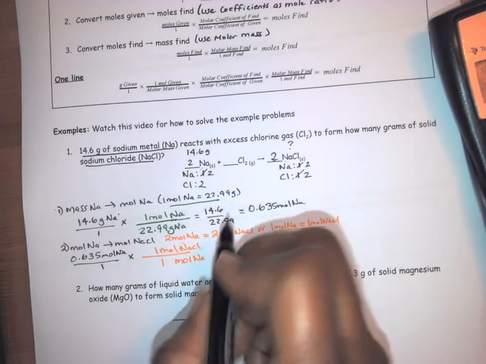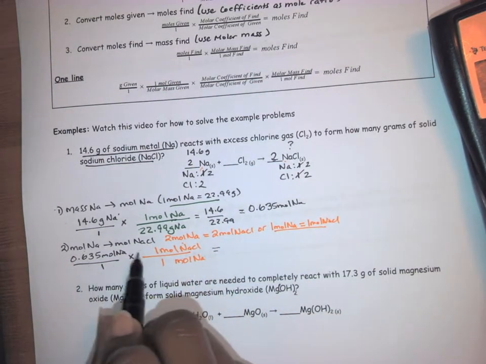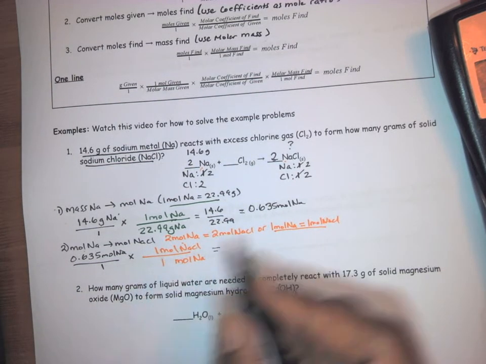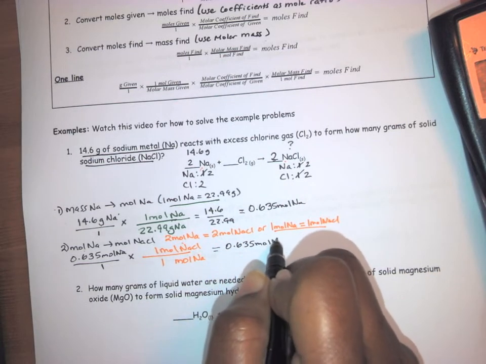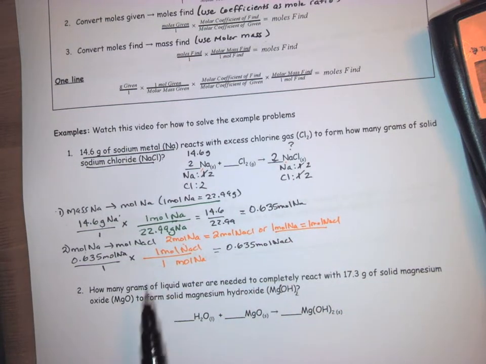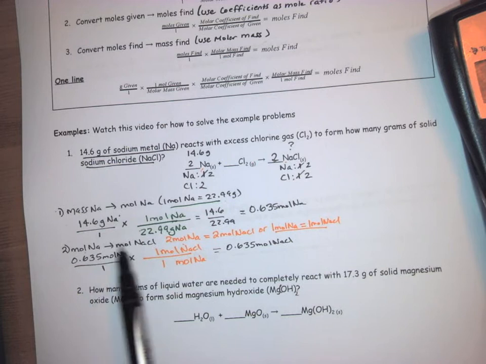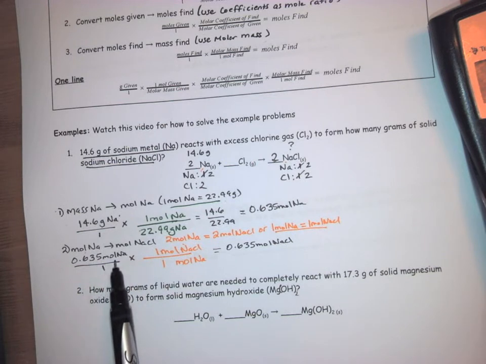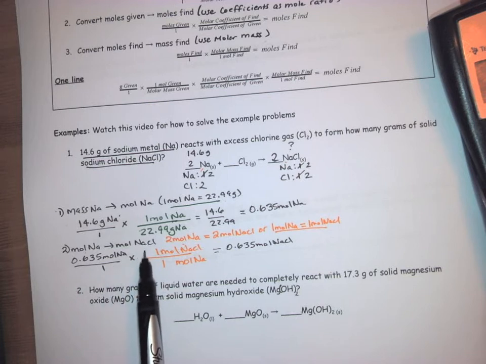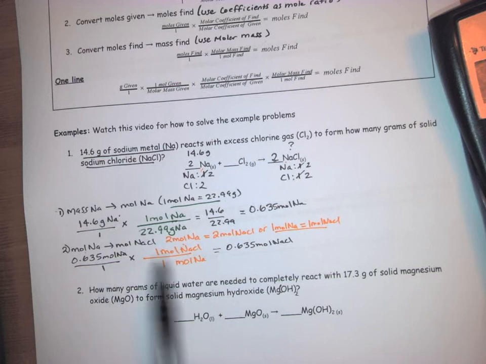Okay, so now that I've done that, it's just 0.635 times 1. So this will give me 0.635 moles of NaCl. And that should sort of make sense to you. If it's a 1-to-1 mole ratio, that means if you have 1 mole of Na, you can make 1 mole of NaCl. Therefore, if you have 0.635 moles of Na, you can make 0.635 moles of NaCl. This is the sort of math that you probably could do mentally. If you were doing this quickly, you wouldn't even necessarily need to write out this step, but I am showing you the work for it.